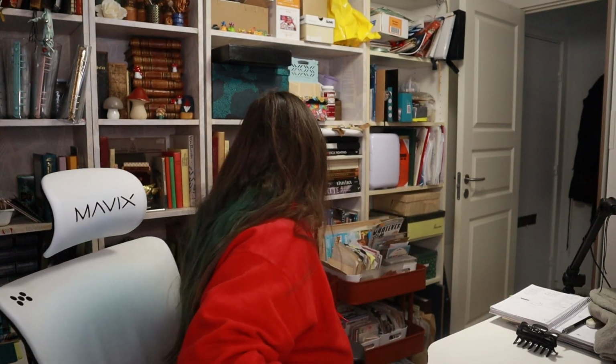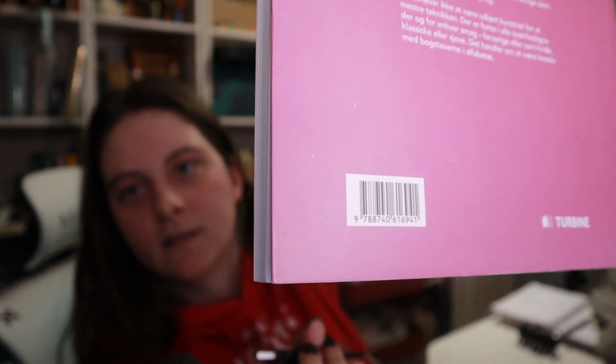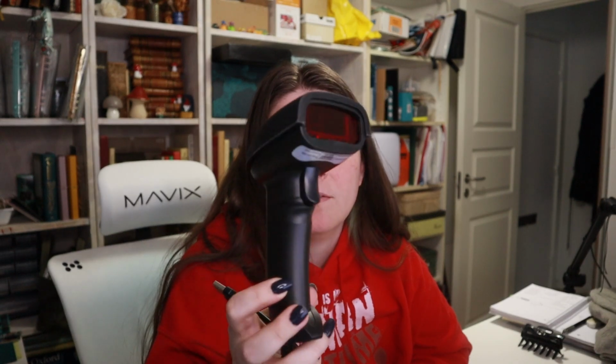And I bought this thing, which can scan the codes. ISBN, I'm pretty sure it's called ISBN. So I bought this to scan so it would go easier, just because it looks fun. I saw a TikTok of one who did it and got one, and I wanted to try it. It wasn't very expensive.